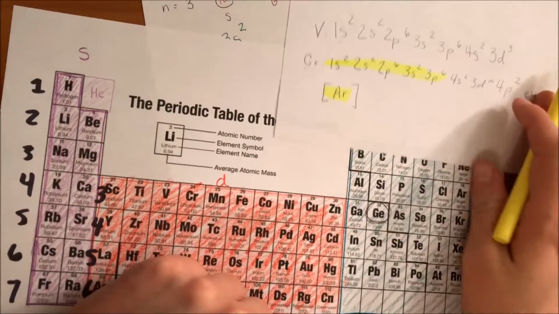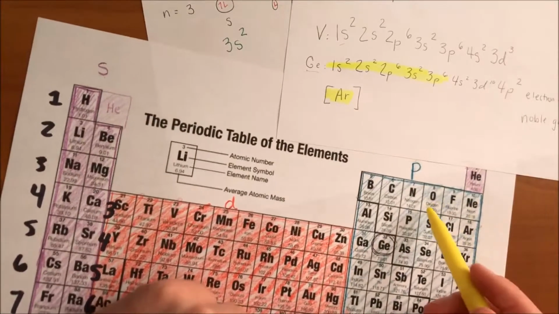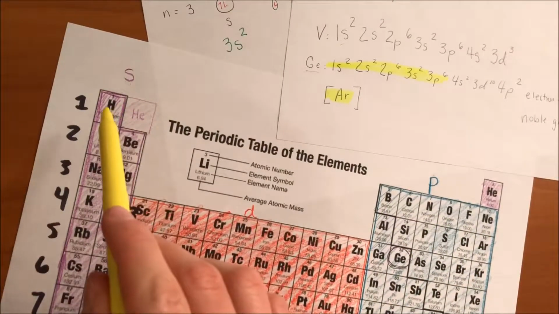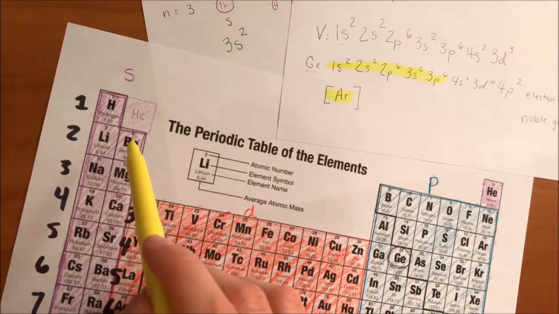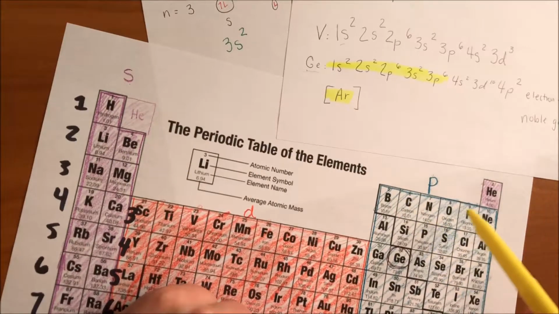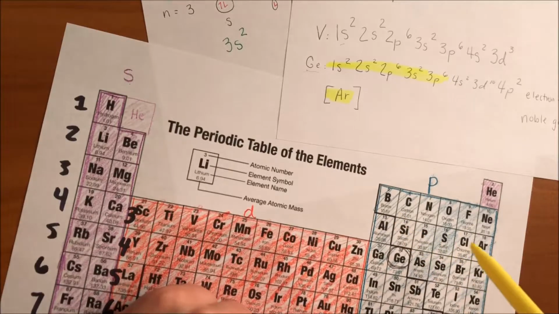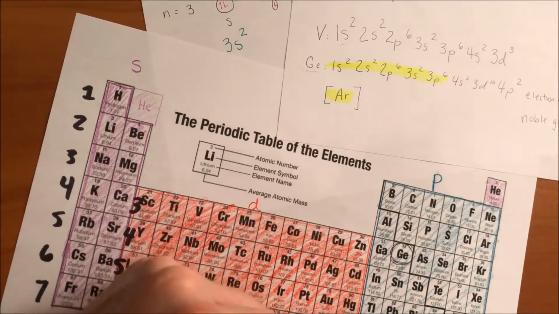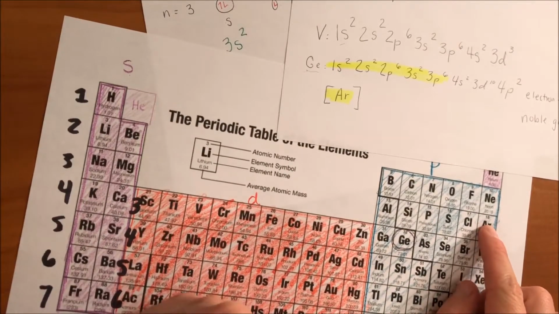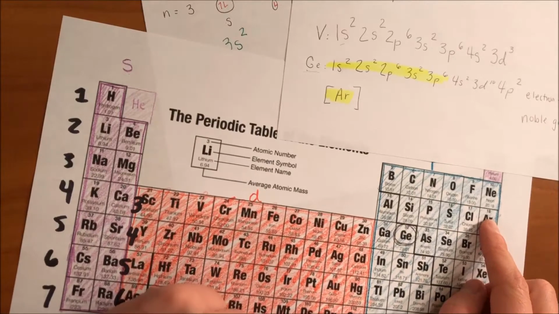Because if we worked our way to argon, that's exactly what we would get: 1s2, 2s2, 2p6, 3s2, 3p6. So that gets us up to argon, and then you're just going to pick up with the normal electron configuration from there.